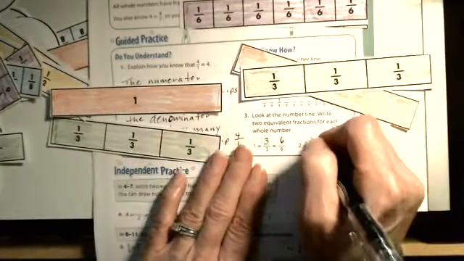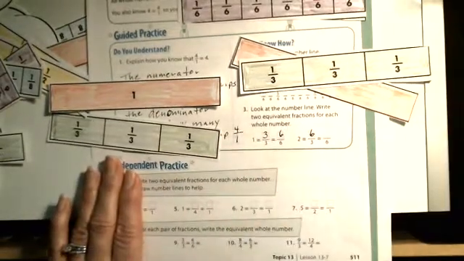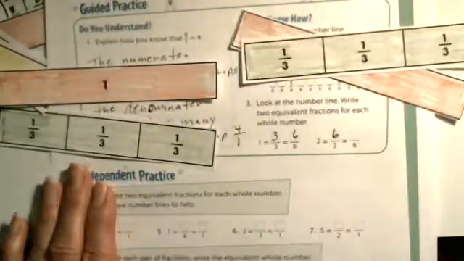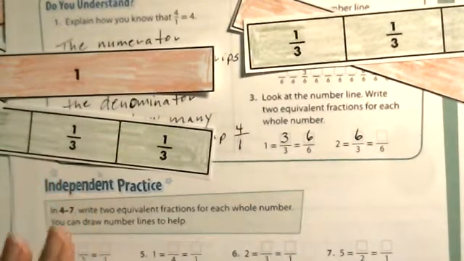So this would be 6/3. Let me zoom in so you can see that. This, by the way, you'll learn in another grade is called an improper fraction, because the numerator is bigger than the denominator.